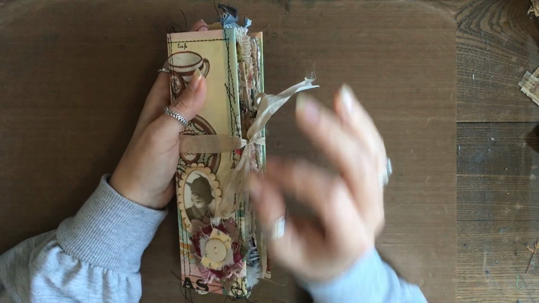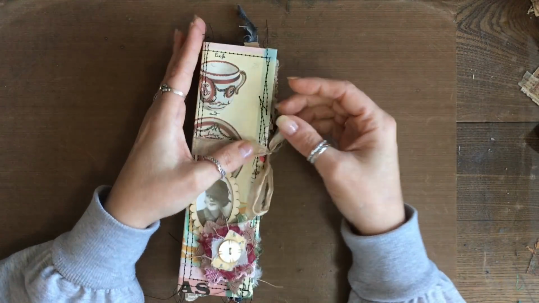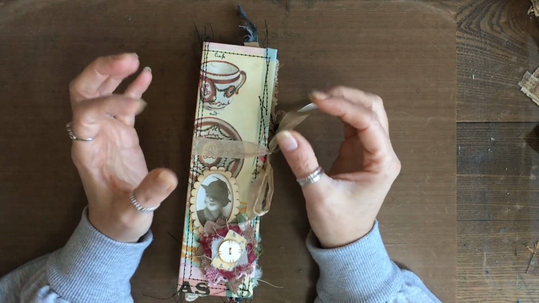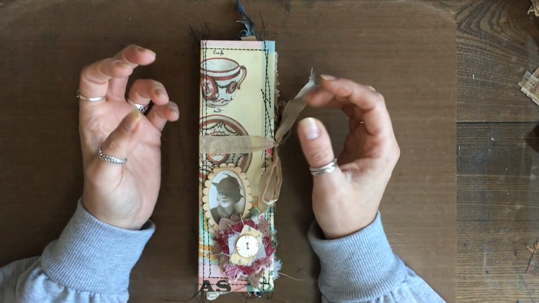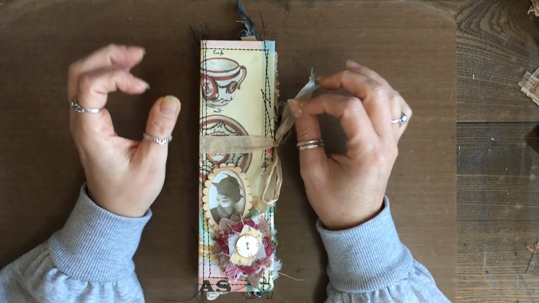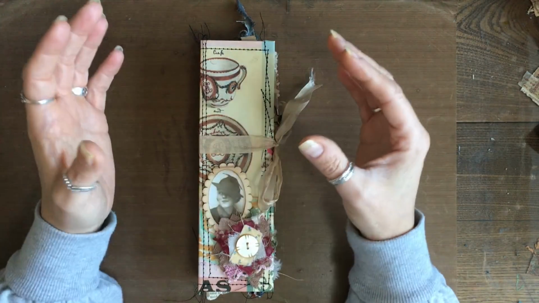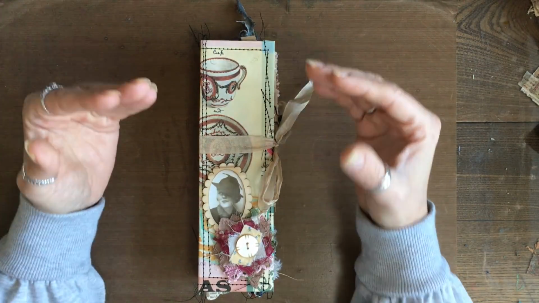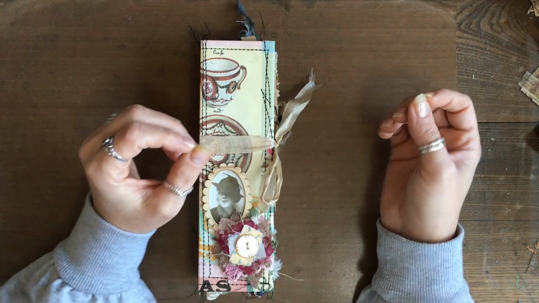A sample is a small part of something. It's not a complete thing. An idea is a thought that you've had, or an idea for a project or a finished item for a journal.